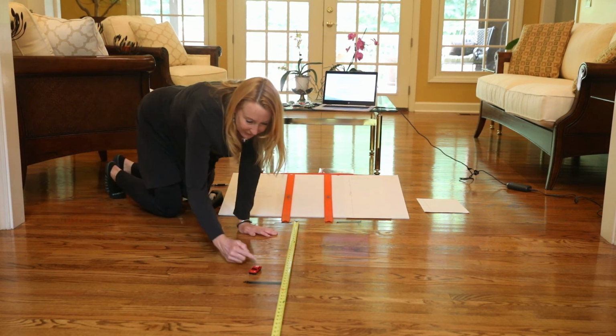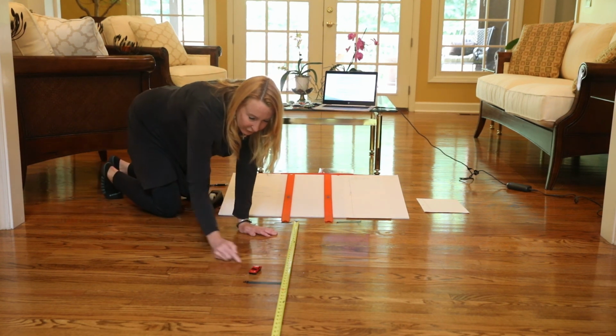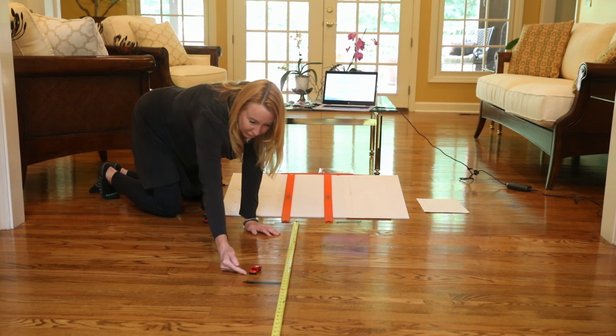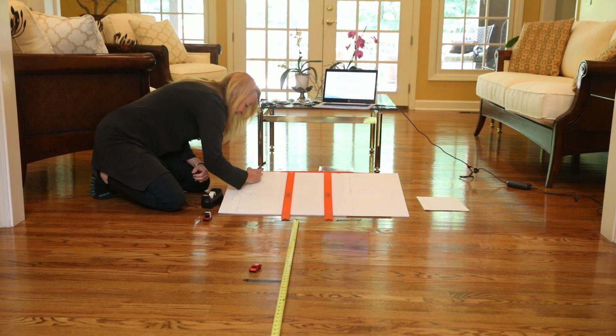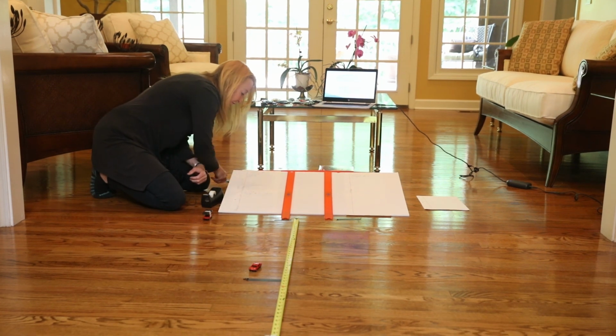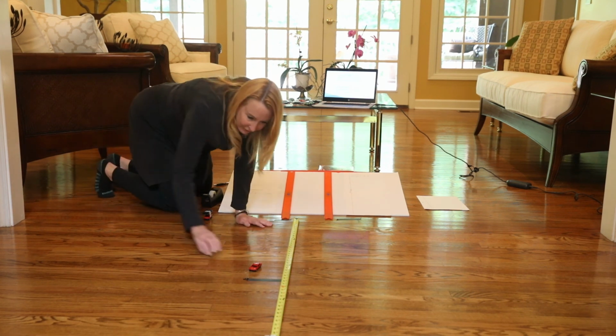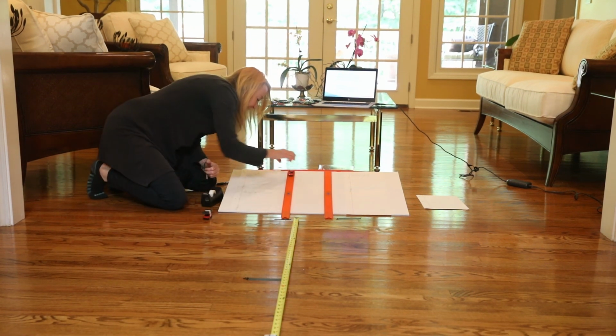Okay, and the back of the car again is at 23. You have to agree, because if you measure from the front of the car, it says 25.5, and that's different. So we have 23. So it looks like that first data point, even though it turned, is pretty close to the others. But we'll get one more.